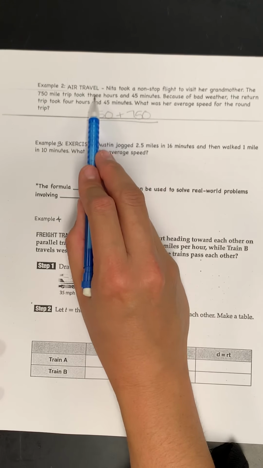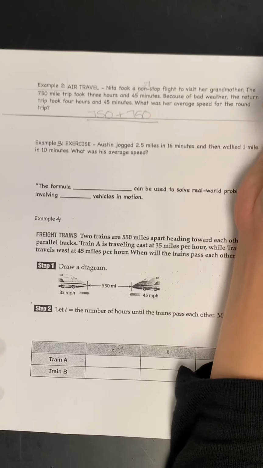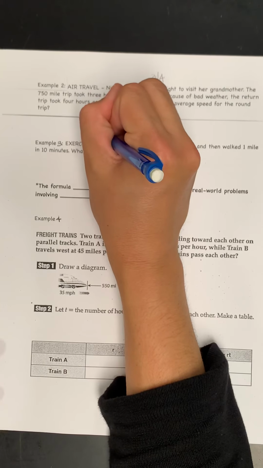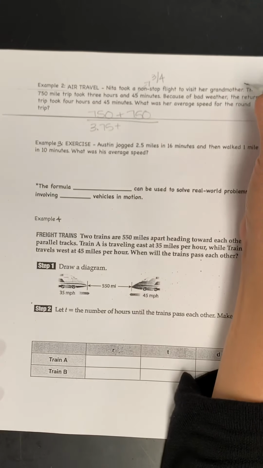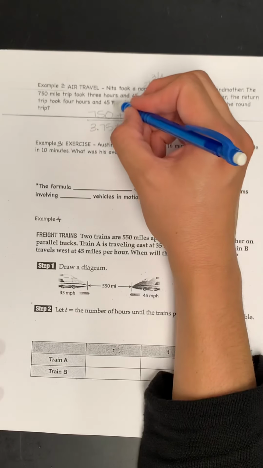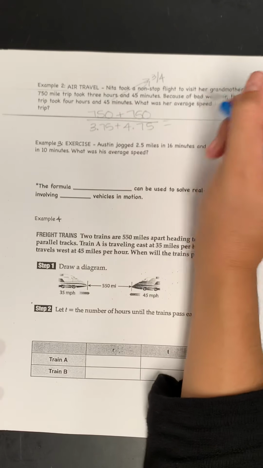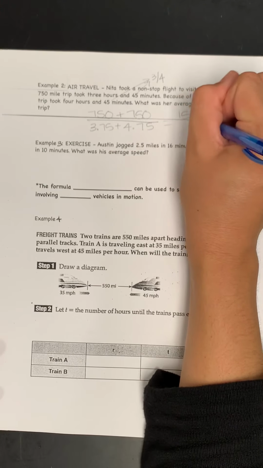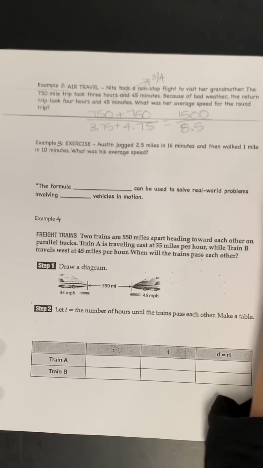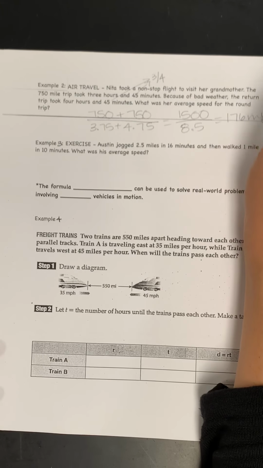The time that it took her to get there was 3 hours and then 45 minutes. Remember, it needs to be in terms of an hour, which is 3/4 of an hour. So I'm gonna go ahead and do 3.75 plus, and then the return, same idea, 4 hours and 45 minutes, again 3/4, so 4.75. If I add my numerator together, I get 1,500, and then my denominator, I get 8.5. I'm gonna go ahead and divide those out, and I get 176 miles per hour.